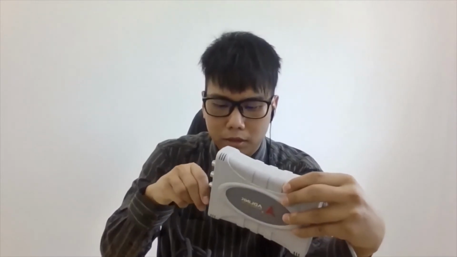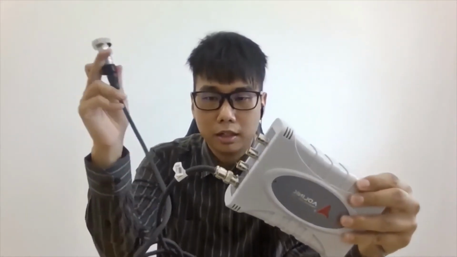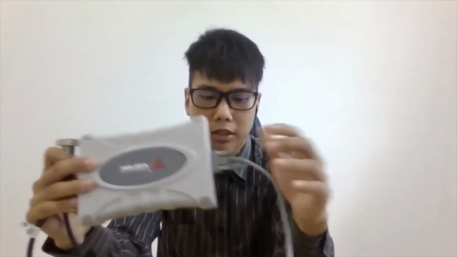You can see on the other side, you connect the sensor to analog input, the first channel, and the other side you connect to the USB. From the USB, we connect to our PC. When we connect it, you can see there's a red light. You just need to wait a minute until it becomes yellow. When it becomes yellow, it means it has been fully connected.